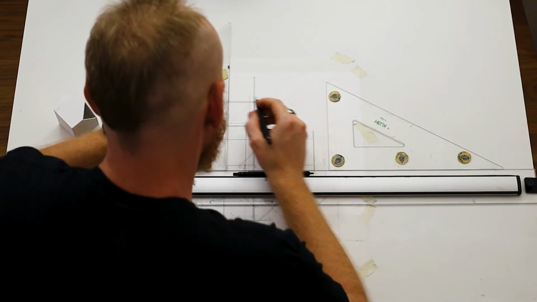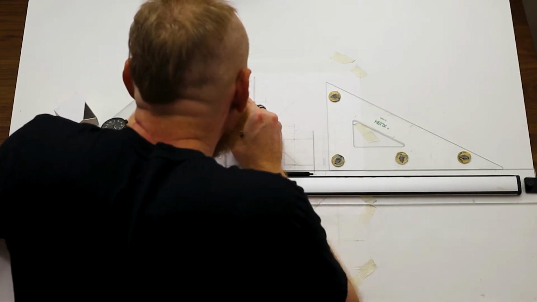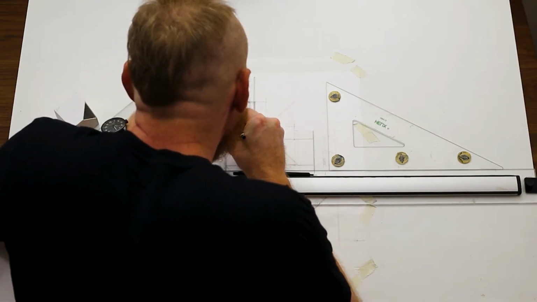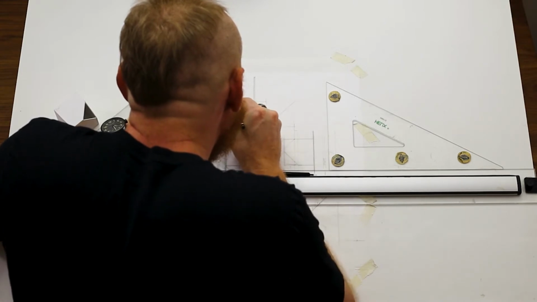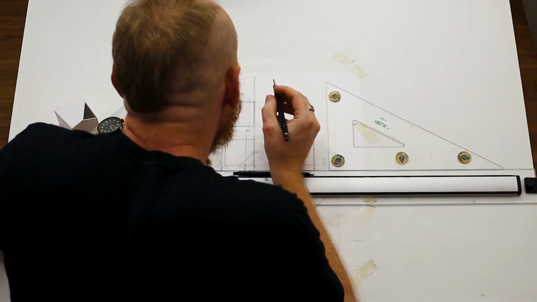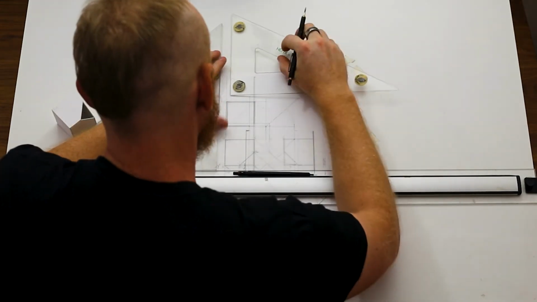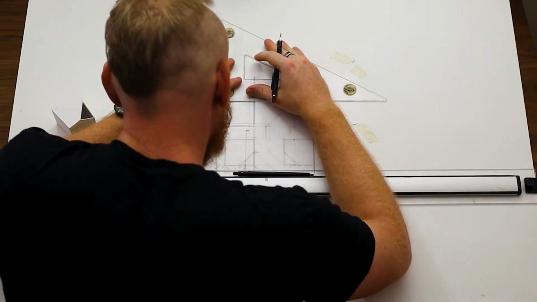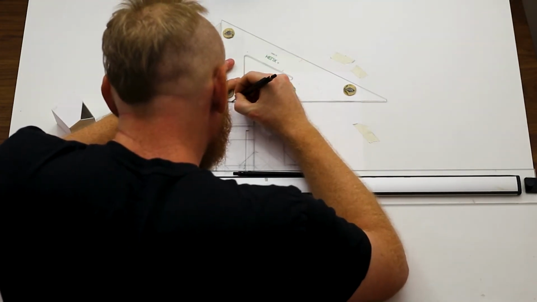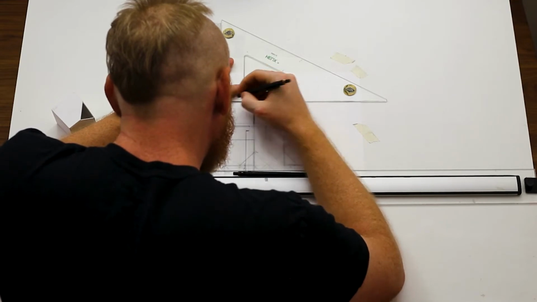Again, I like to do all of my verticals and then all of my horizontals, so I'm not switching back and forth too much. That's just more tool management and efficiency to get used to.